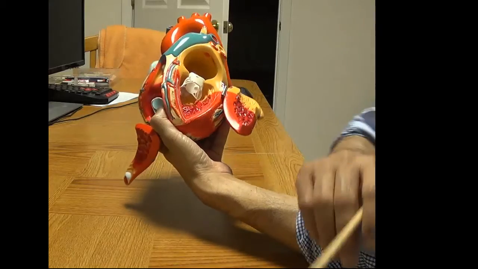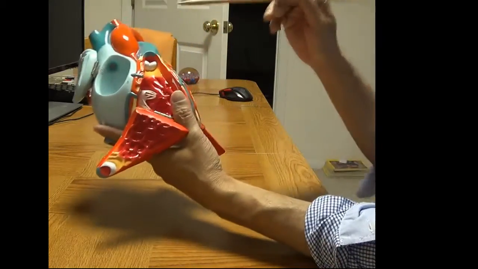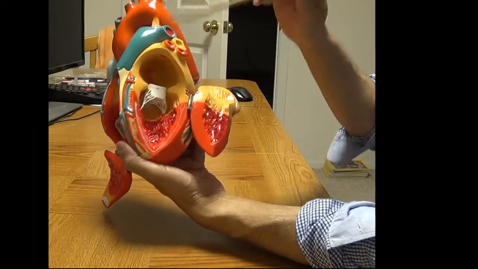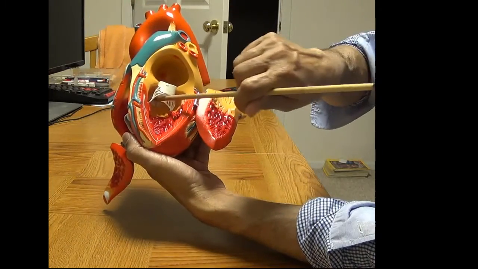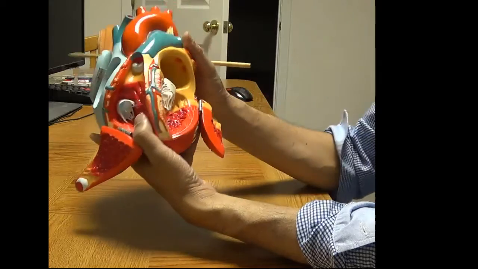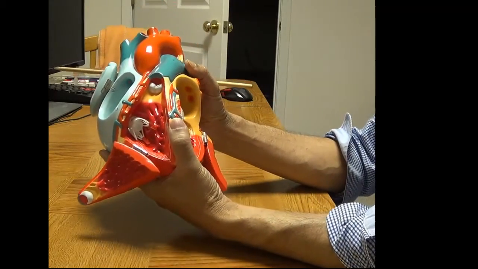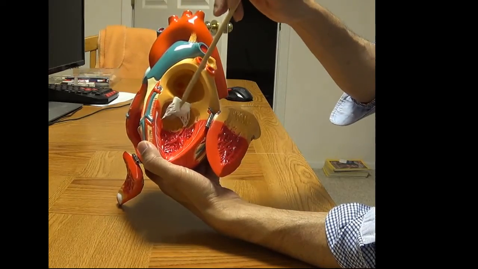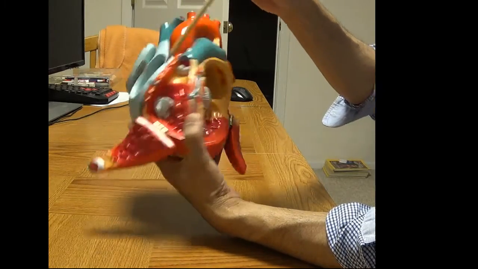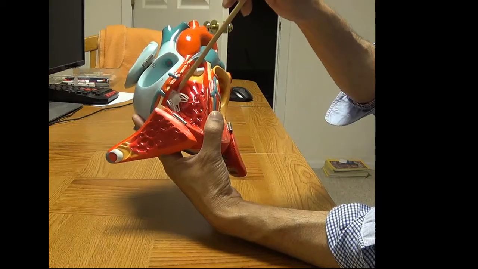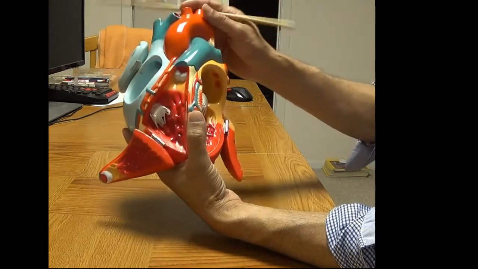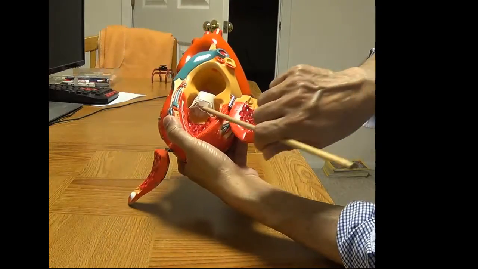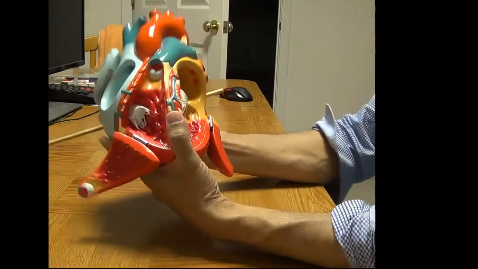That is called the aortic semilunar valve. So at the beginning of the pulmonary trunk, the pulmonary semilunar valve, and at the beginning of the aorta you have the aortic semilunar valve. Okay, so those are four sets of valves: left AV valve or mitral valve, which is bicuspid; right AV valve or tricuspid; and pulmonary semilunar and aortic semilunar. Okay.